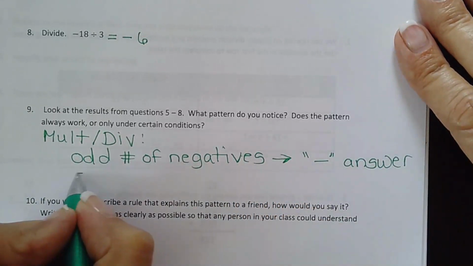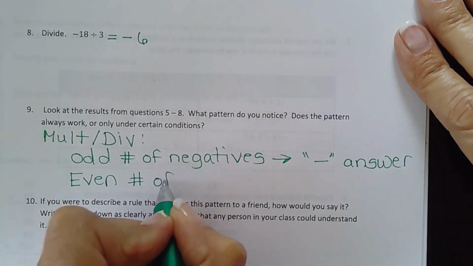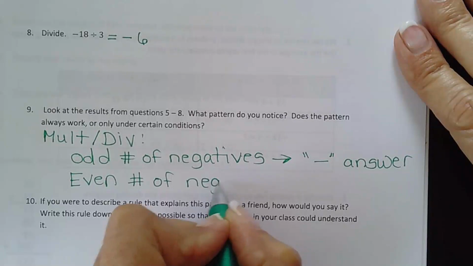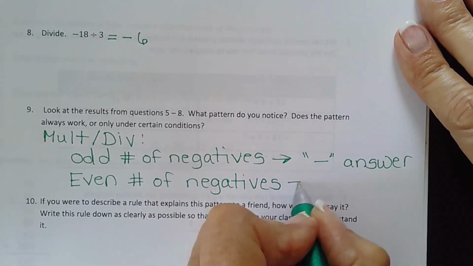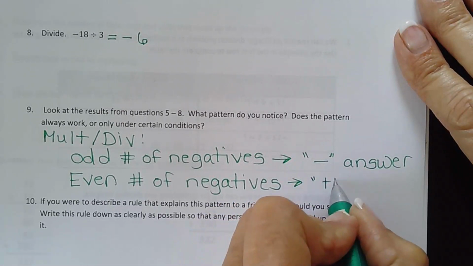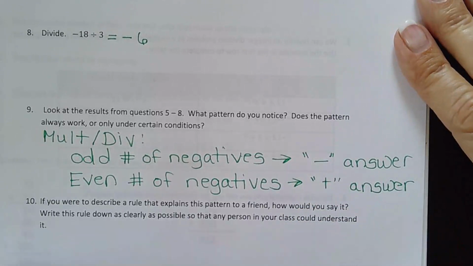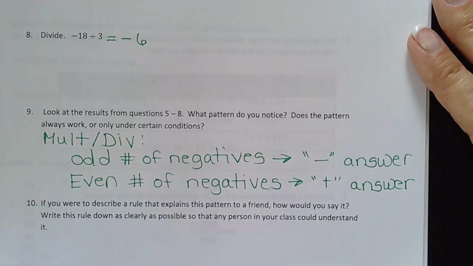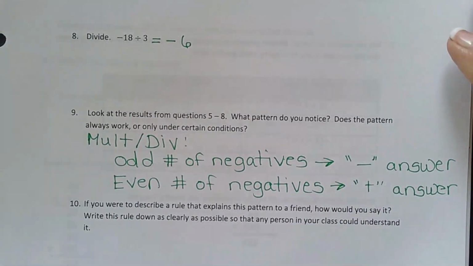And an even number of negatives, that means 2 negatives, 4 negatives, 6 negatives, gives me a positive answer. And like I said, the more you write it, the more chance you have of remembering it. That is proven in many, many studies. Writing things helps you to remember it.